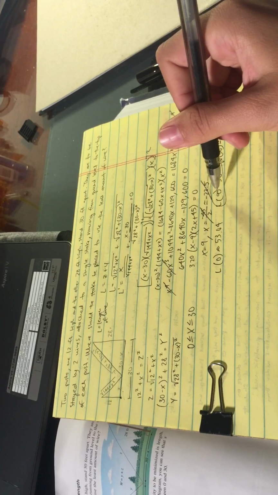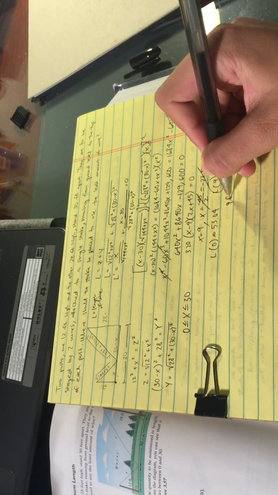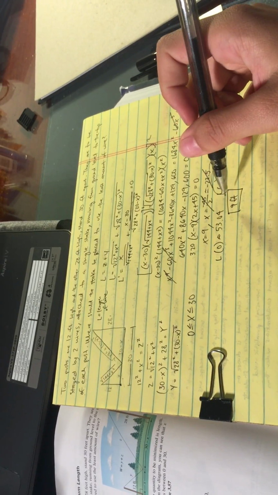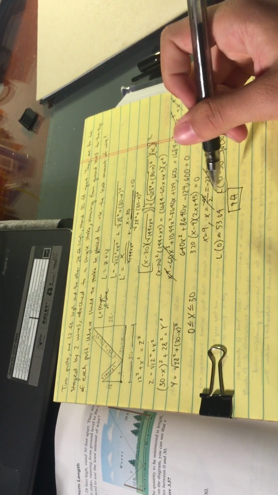So 9 feet is the distance from the 12-foot pole at which the stake should be placed in order to minimize the length of the wire.